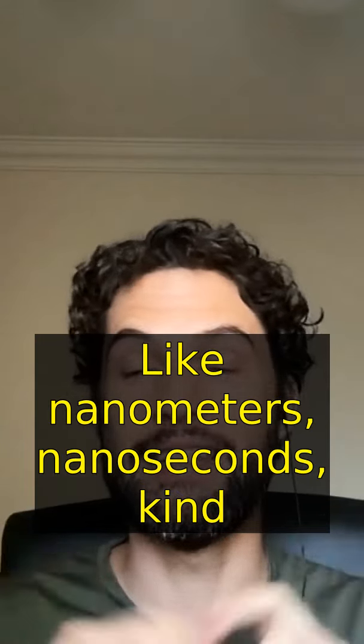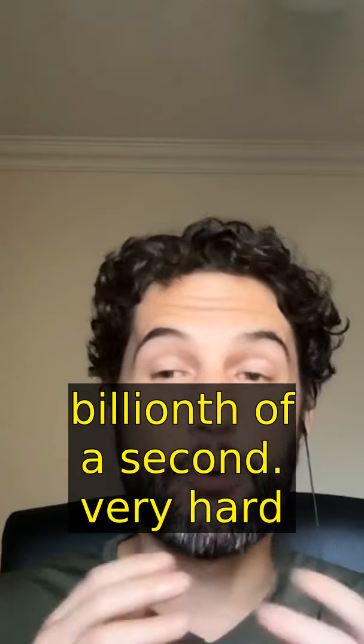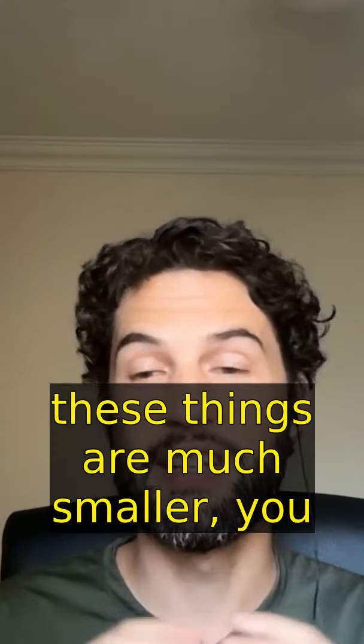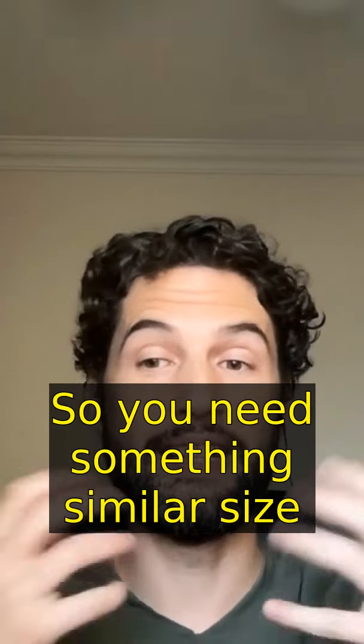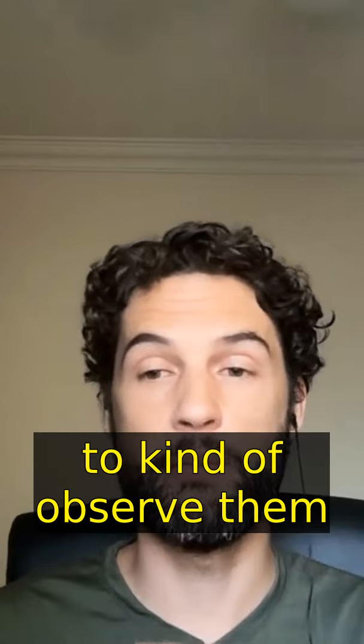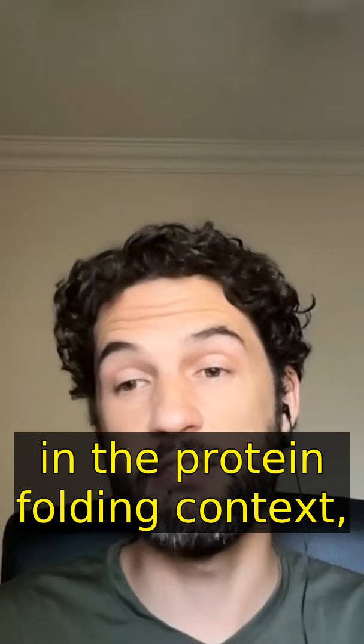Like nanometers, nanoseconds, kind of a billionth of a meter, a billionth of a second. Very hard to do it experimentally because these things are much smaller, they're atom sized, right? So you need something similar size to observe them experimentally, but we can potentially get at it computationally, which is exciting. And Amelie, your previous guest, talked about this in the protein folding context, right?